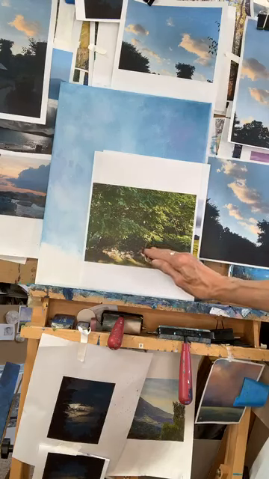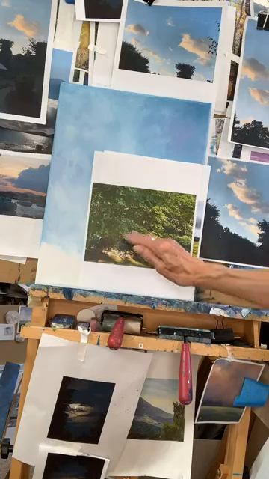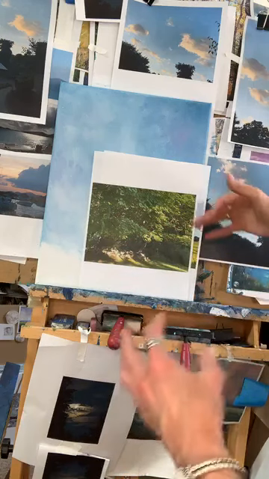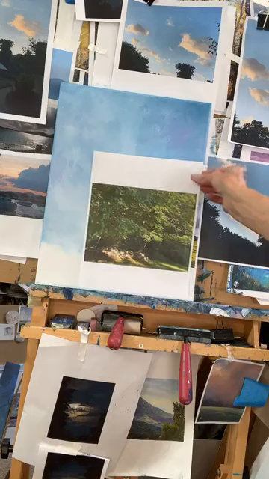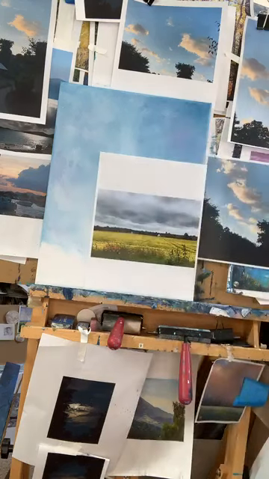Here we've got something really dark, could be a cave-like thing, and then the leaves are kind of coming over it like that. All wonderful stuff that I could see happening in a painting.